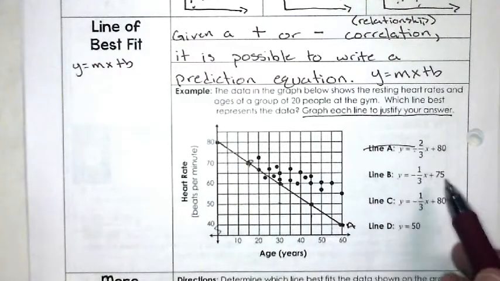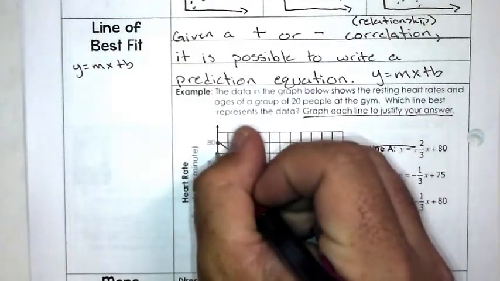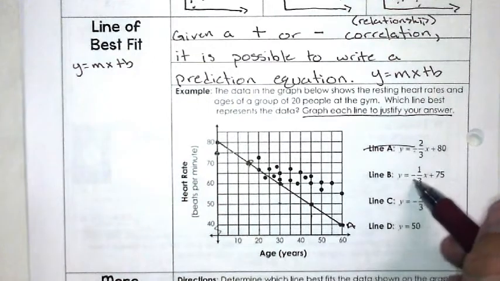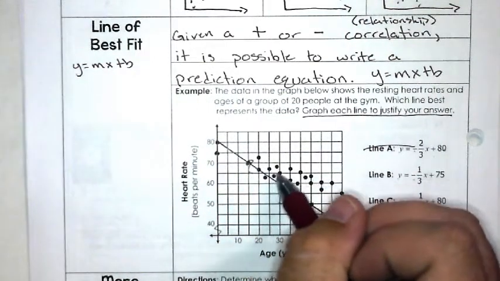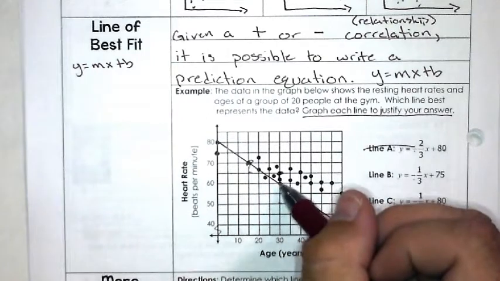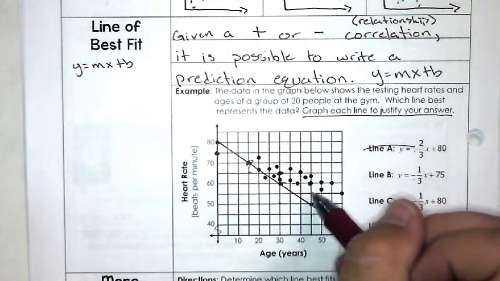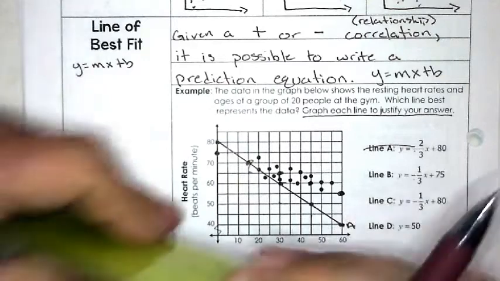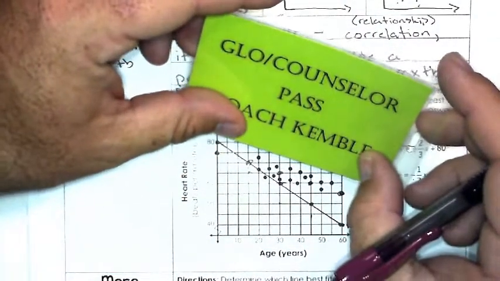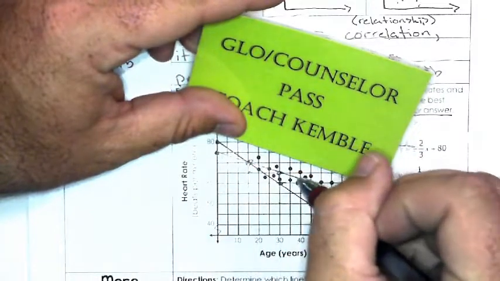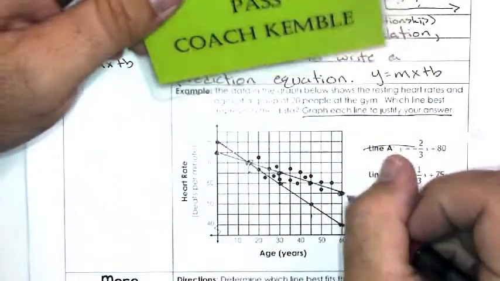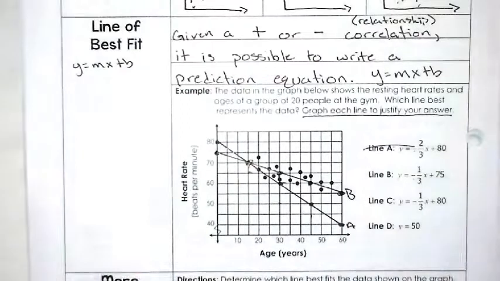Line B has a y-intercept of 75, but that has a negative slope of 1/3. So I'm going to go down 1 over 3, down 1 over 3, and so on. Then I take my straight edge, create my line. Do you think line B fits the data very well?